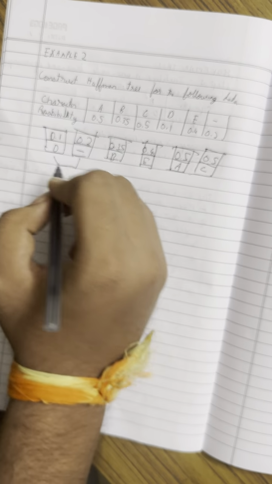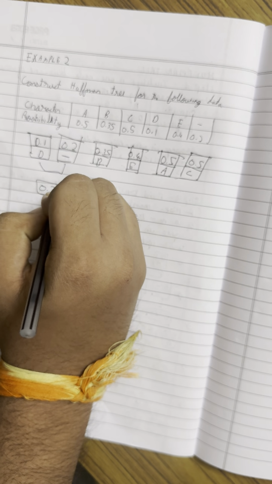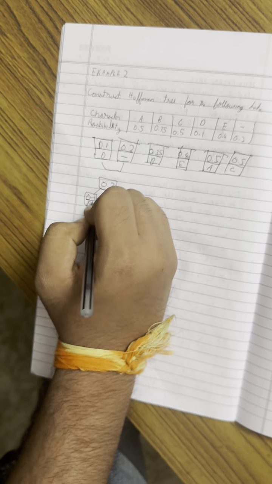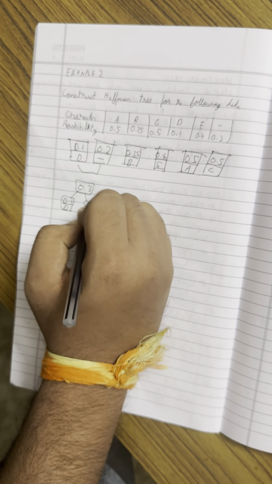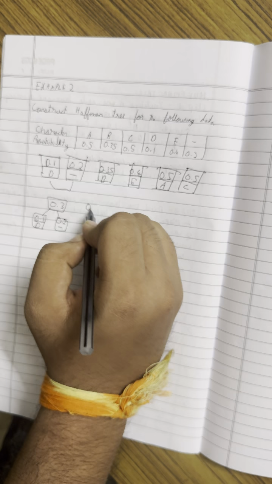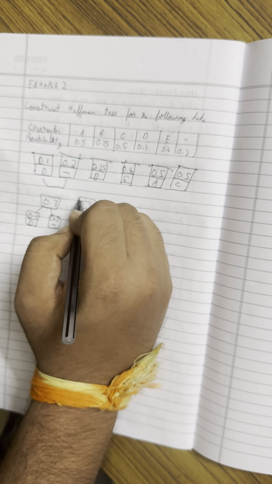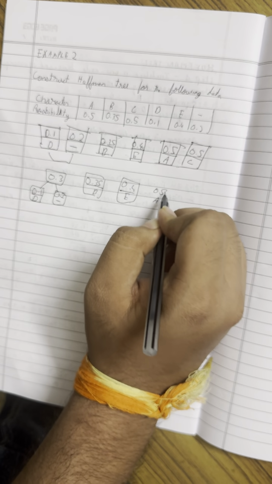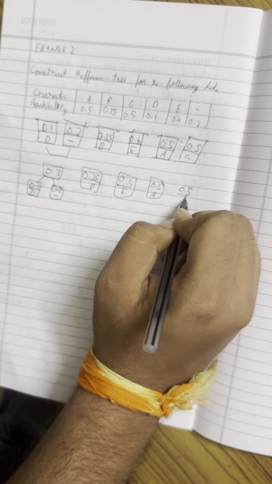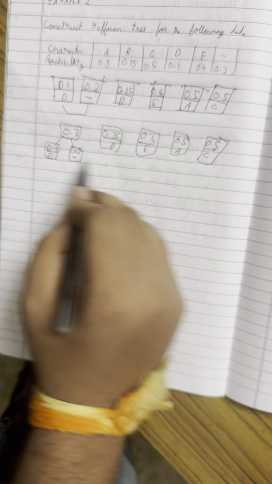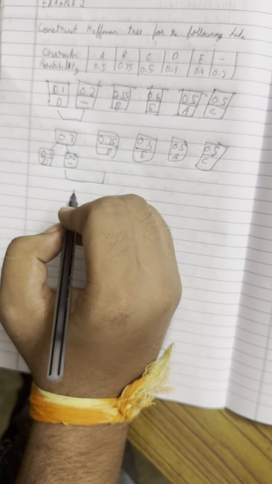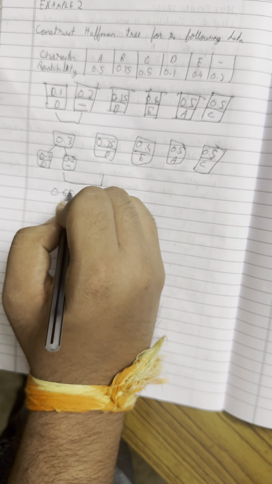Now the next step is to take the two smallest. These are the two smallest. We'll add them. We get 0.3. So with 0.3, it is 0.1 by D, then 0.2 by underscore, and this is 0.35 by B, 0.4 by E, 0.5 by A, and 0.5 by C. Now again the smallest is already in ascending order. This 0.3 is lesser than everything else. So again we take the smallest. The sum is 0.65.